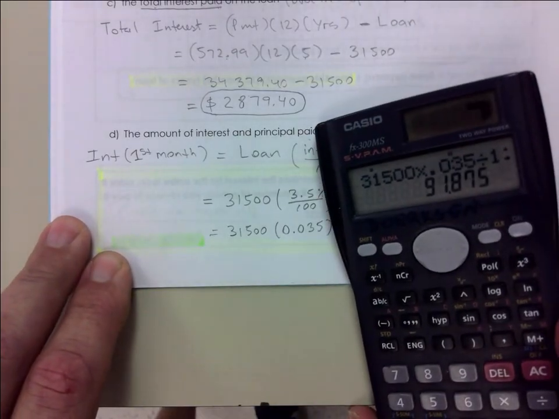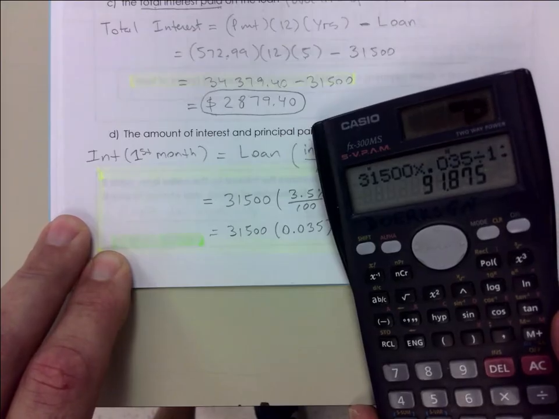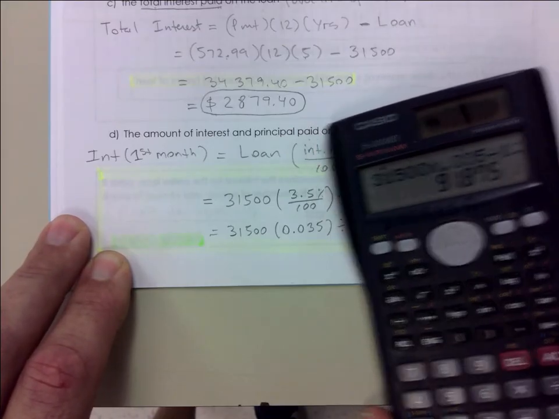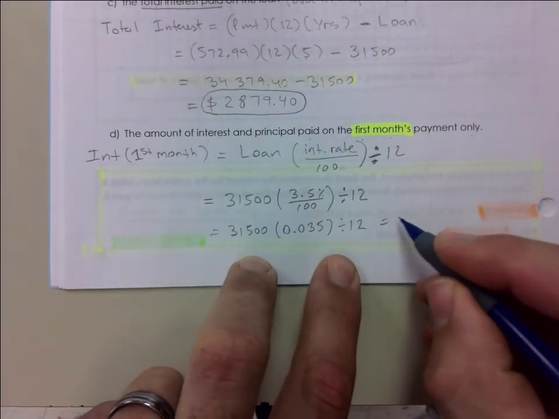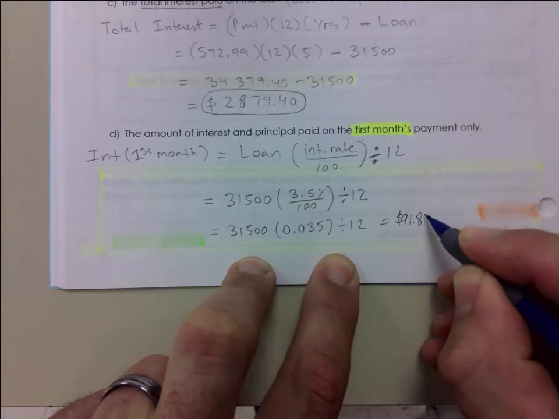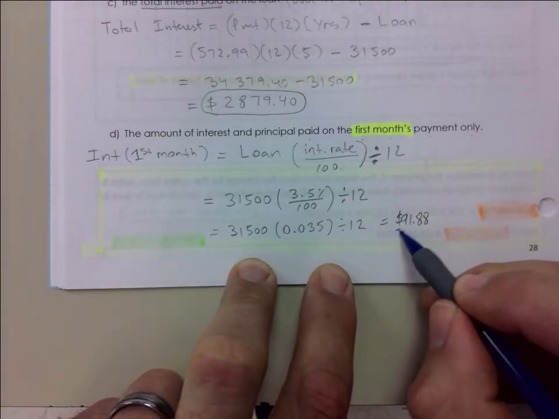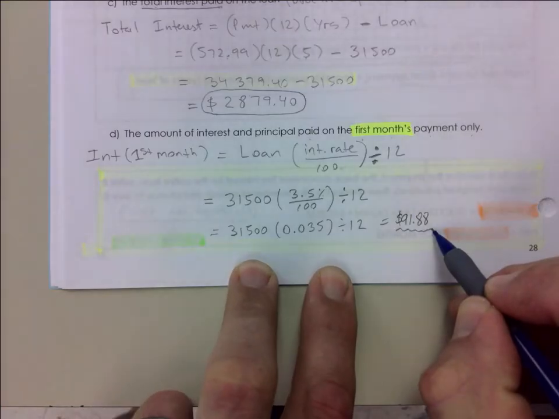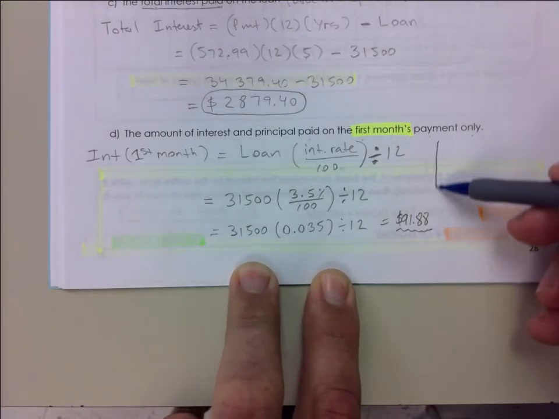On the very first month, you're going to pay $91.88. This is interest on the first month. Let's split this up here a little bit.